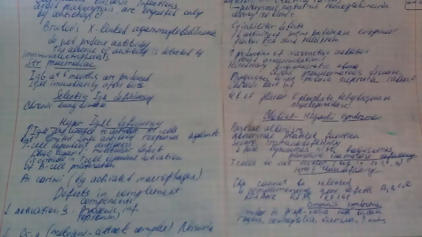Among inherited immunodeficiency syndromes, Chediak-Higashi syndrome is also referred. It is characterized by partial albinism, abnormal platelet function, severe immunodeficiency, and lysosomes do not fuse with phagocytes.